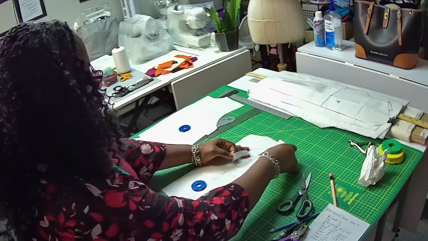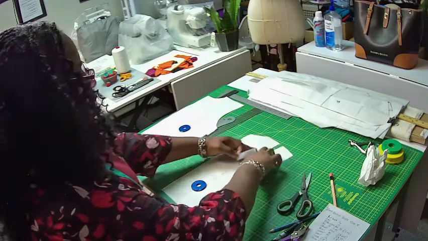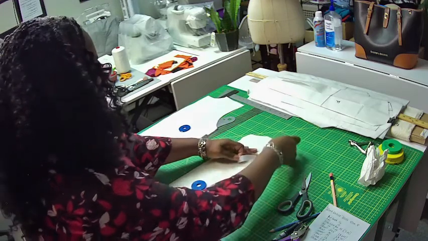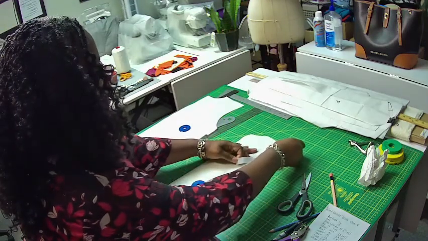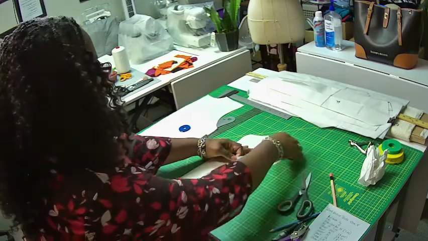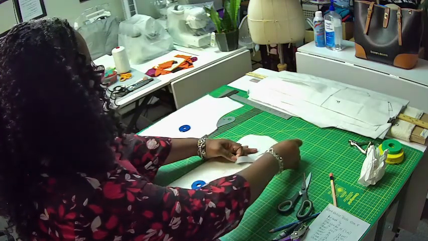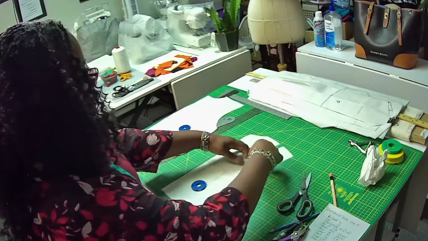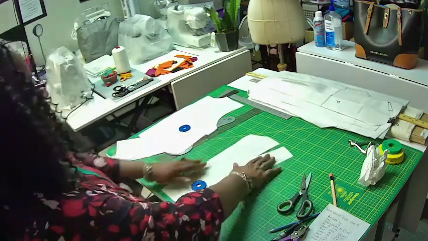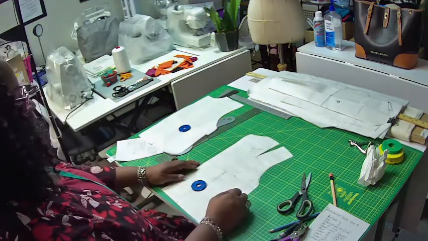So once I move it down here and close it up, that part automatically opens up, and that is known as the slash and spread technique. So slash, spread. Okay, so I'm going to go ahead and tape this closed, and now my shoulder dart is there.